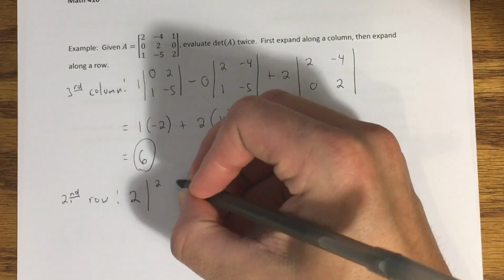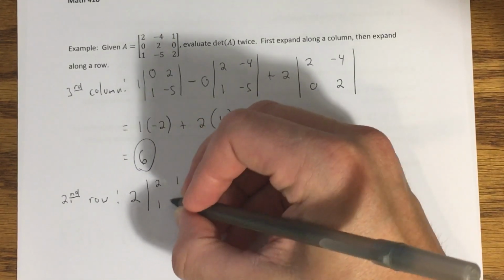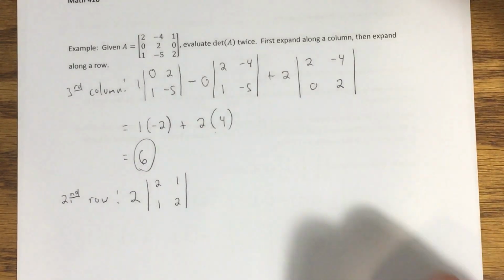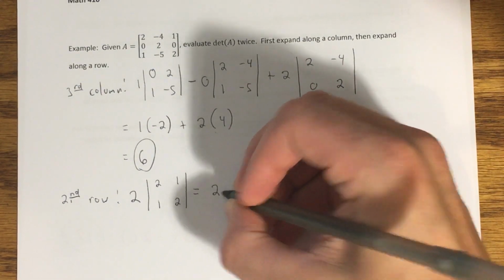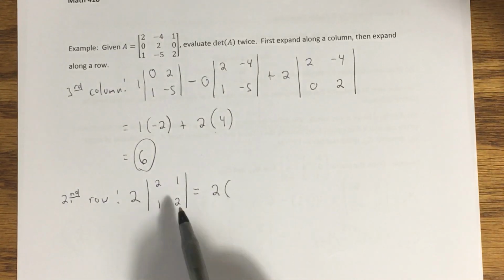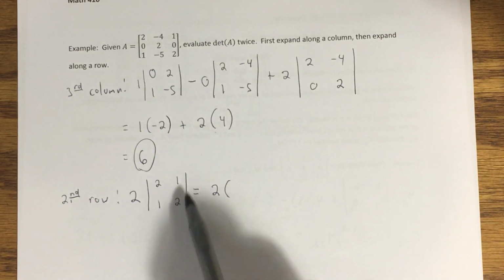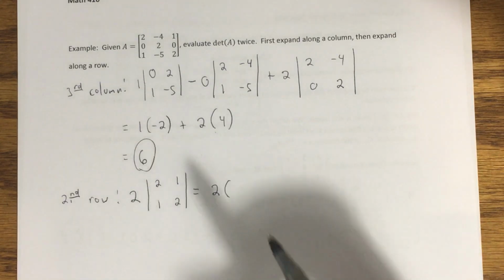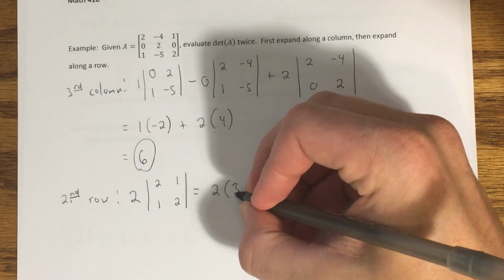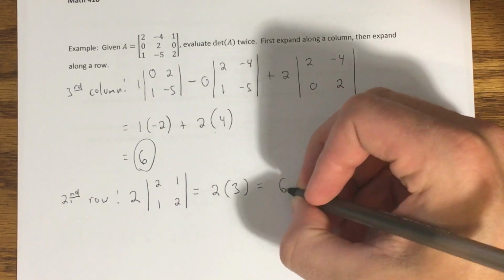That's 2, 1, 1, 2. Okay, so what is this equal to? Well, it's 2 times the determinant, 2 times 2, which is 4, minus 1 times 1, which is 1, so 4 minus 1, that's 3, 2 times 3, and I get 6.